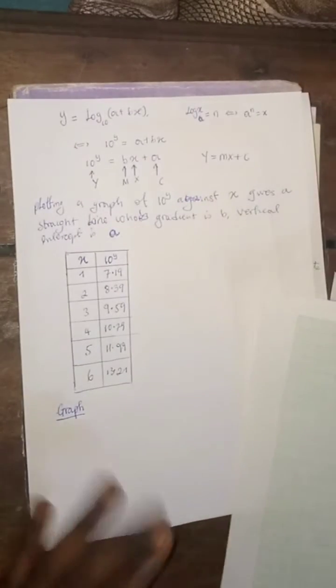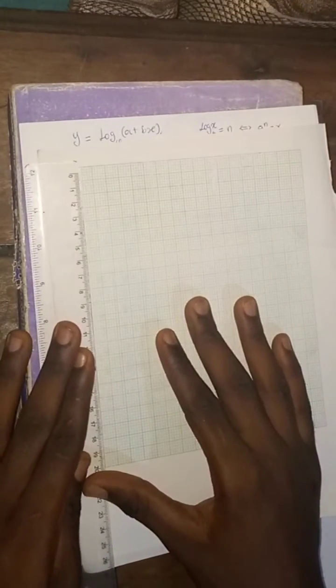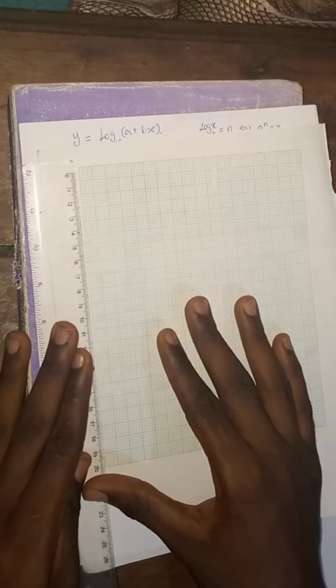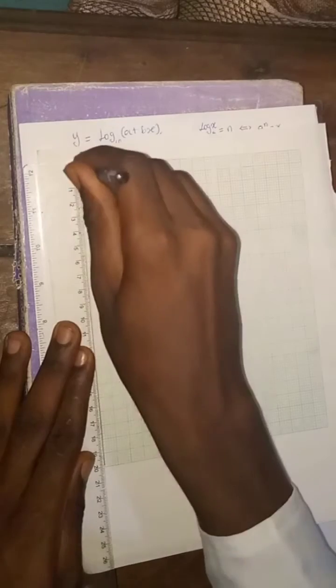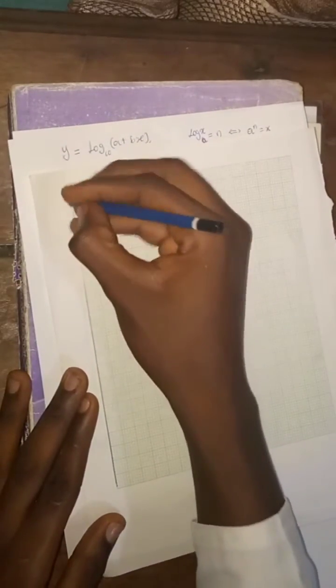So if I'm plotting 10 to the power y against x, the quantity that comes first goes on the vertical axis. So by so doing, let me put in my axis. So I have this. I know that 10 to the power y will go here.